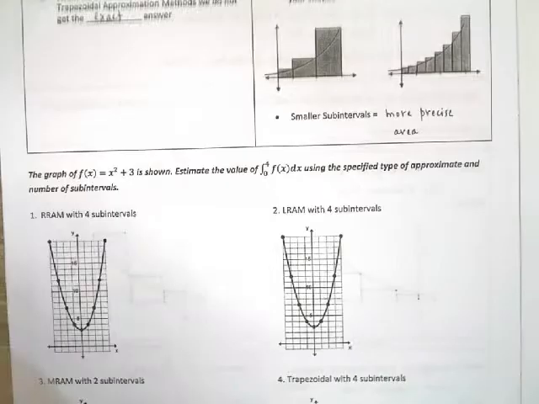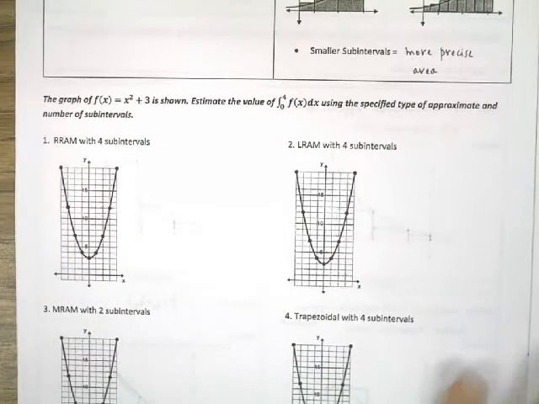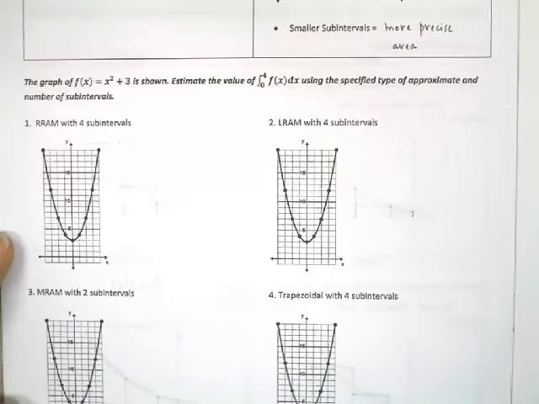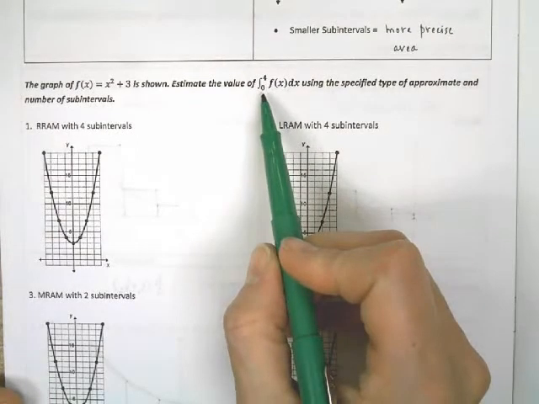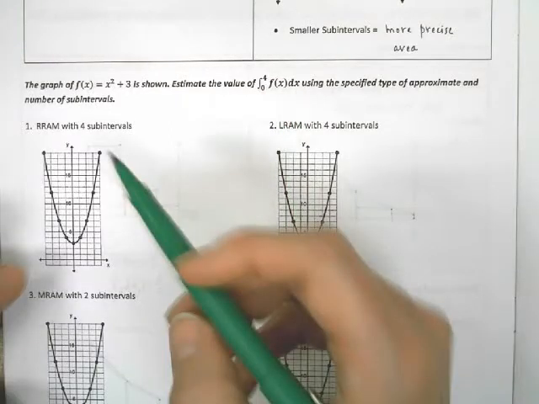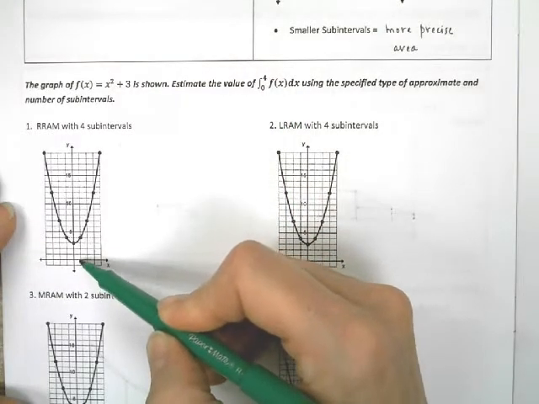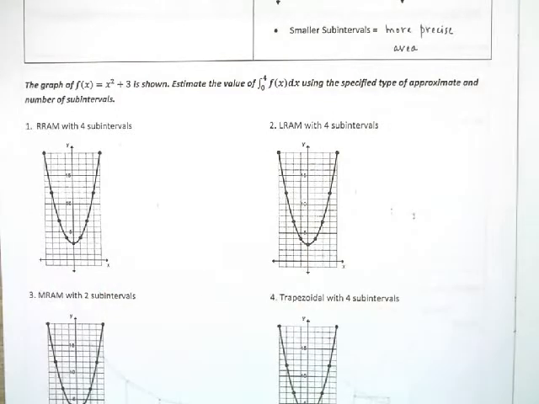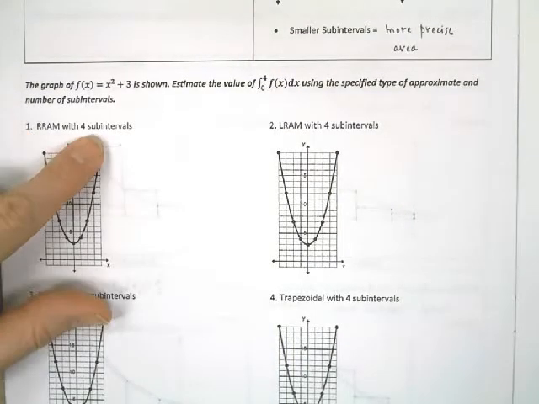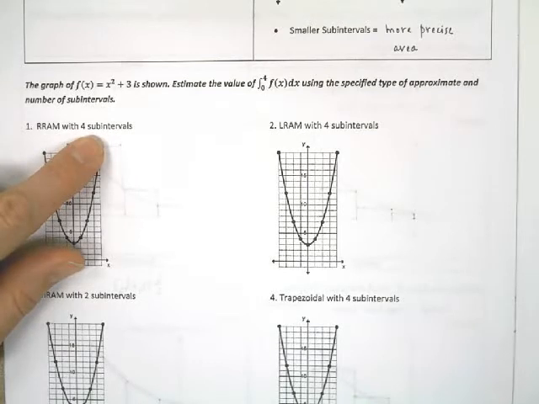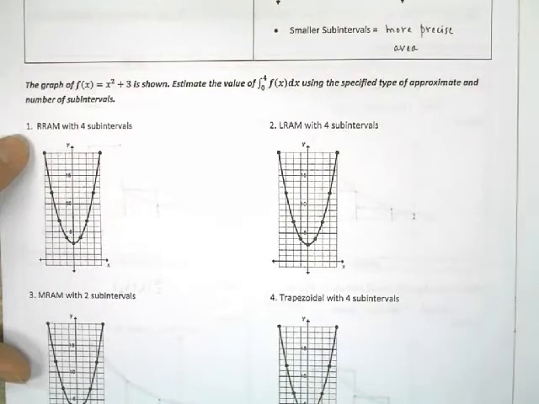All right, now we're going to look at some problems here. They've given us the graph of x squared plus 3, so I've got my parabola shifted up 3. And we need to estimate the value of the integral from 0 to 4 of f of x dx. So we're going to estimate the area under the curve between x equals 0 and x equals 4. These problems are always going to tell us the type of approximation method, and they're also going to tell us the number of subintervals, which is going to be really important to pay attention to. So here they're telling me I'm using RRAM with 4 subintervals.